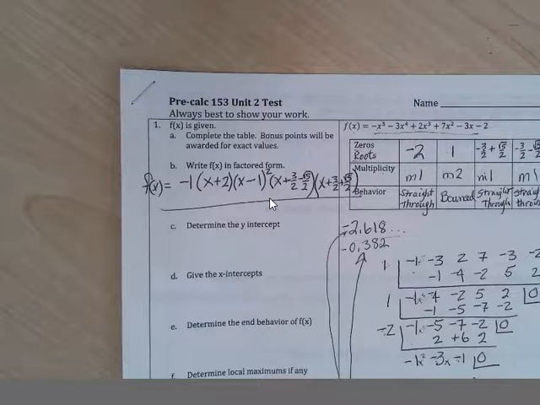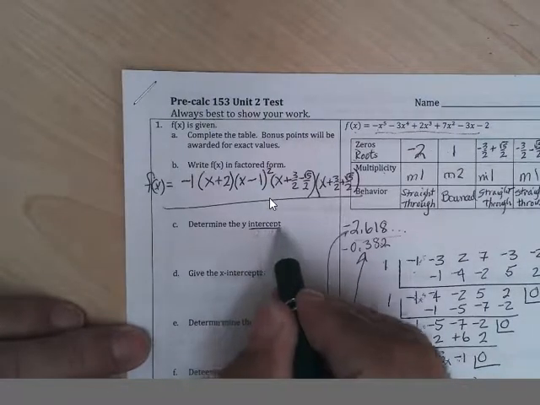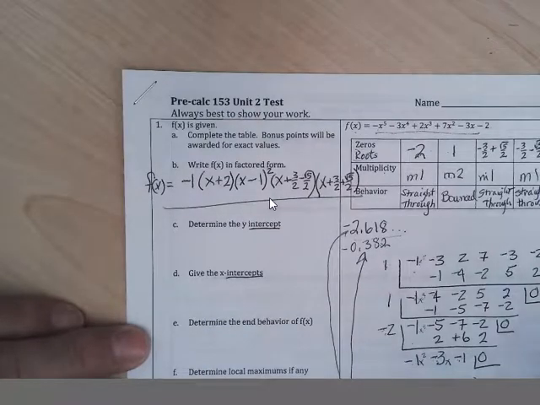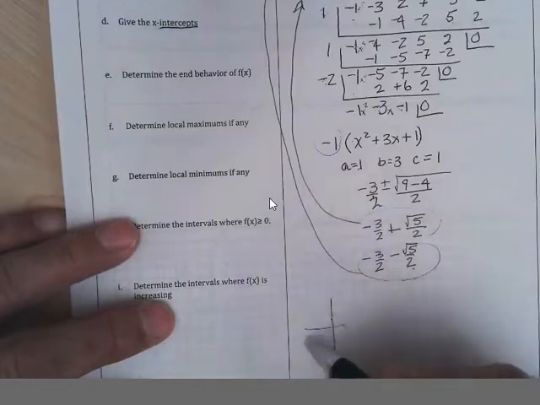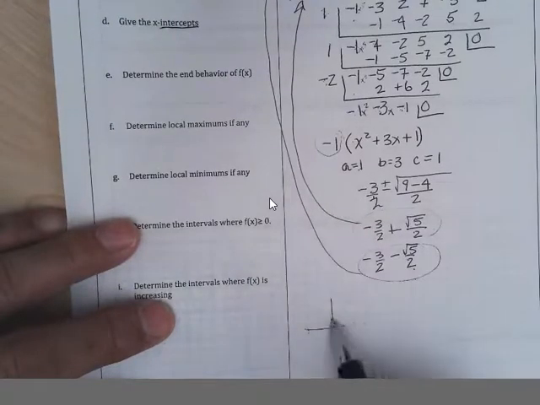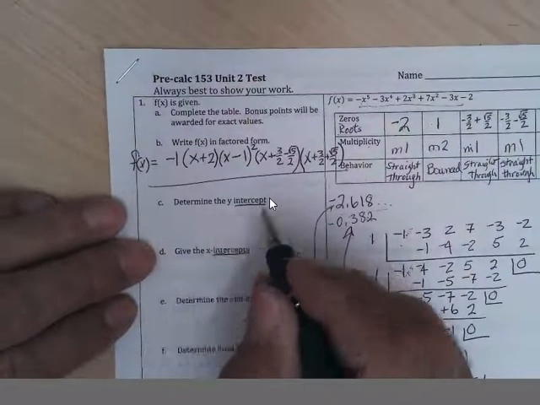Okay. Intercepts. Some of you are going to complain bitterly, but intercepts are where they cross on a graph, where the curve crosses the y-axis or the x-axis. Those are points, and points have coordinates. So the y-intercept should be given as a point.